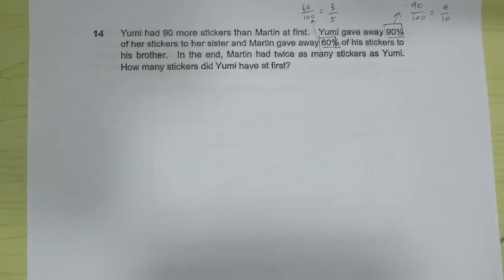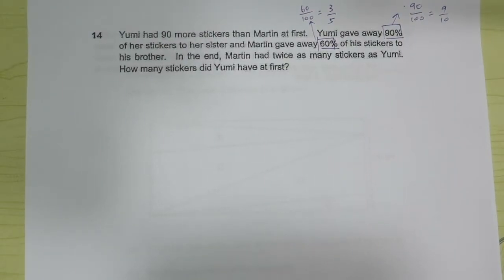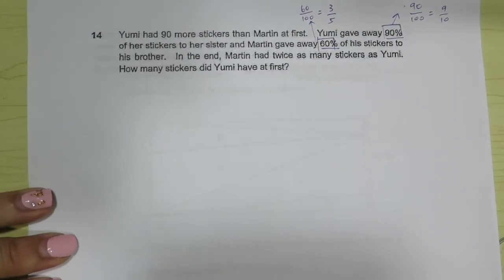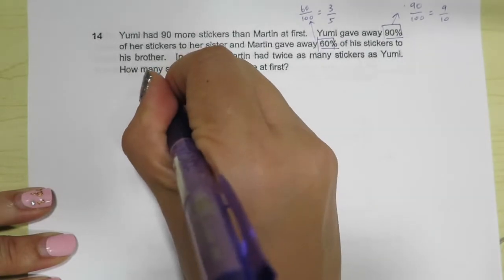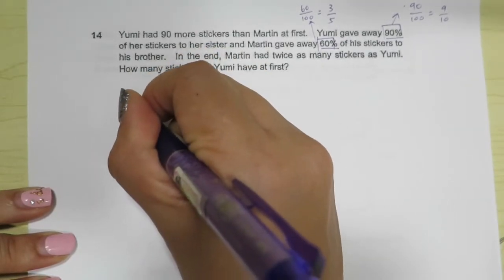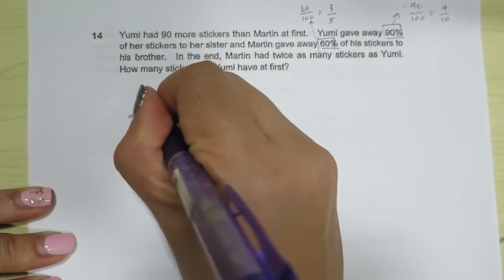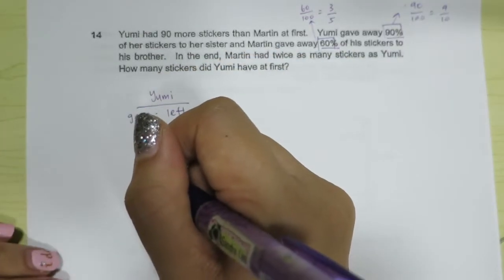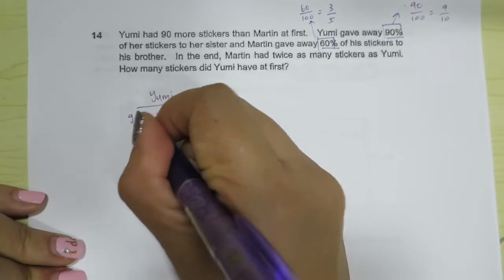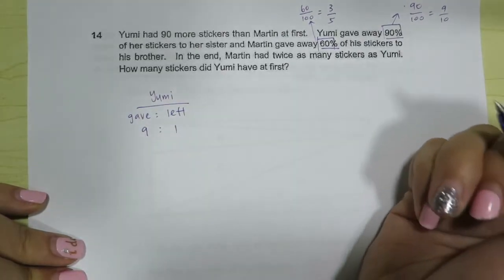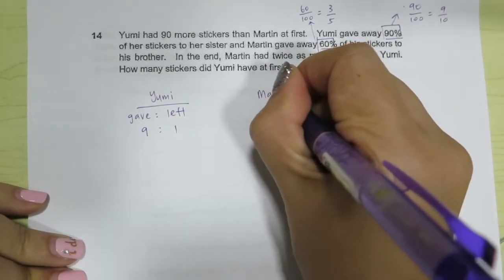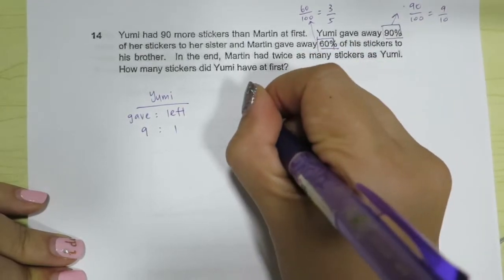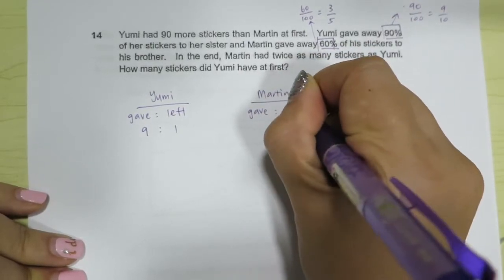Okay. Now, since Yumi gave away 90%, for Yumi, I'm going to write gave away, gave is to left. Yumi gave 9 units, 9 out of 10. So she gave away 9 units, she's left with 1 unit. As for Martin, gave is to left.